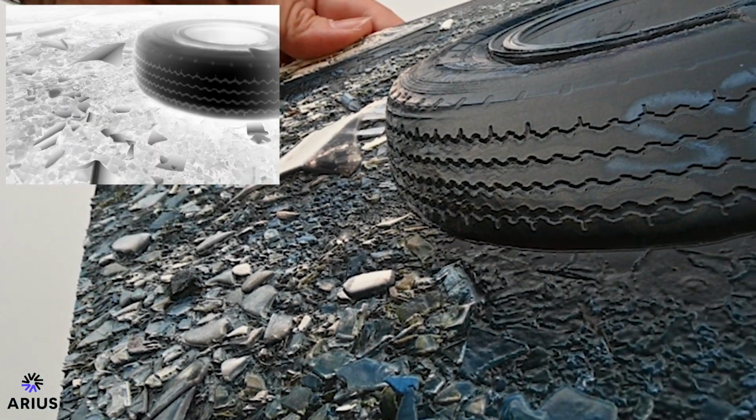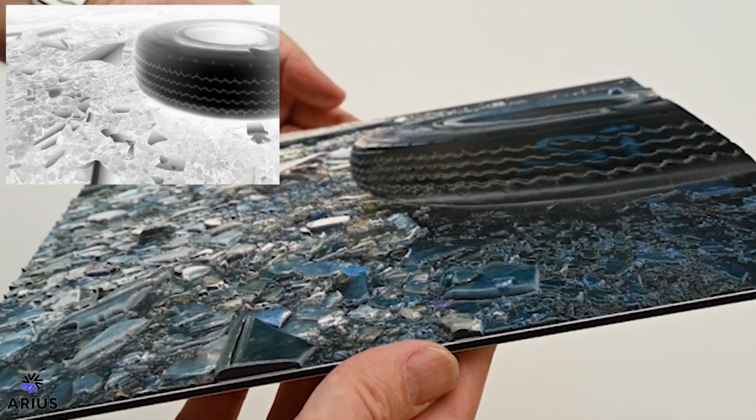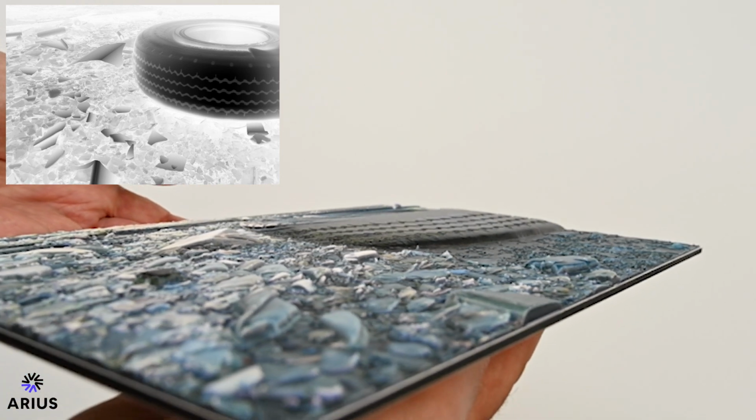Now compare this final elevation print with the generated grayscale image. Note the correlation of the darker areas in the grayscale with the high points in the print.